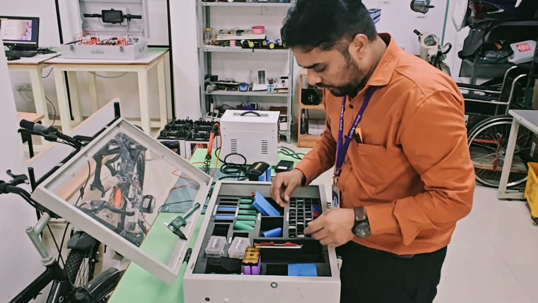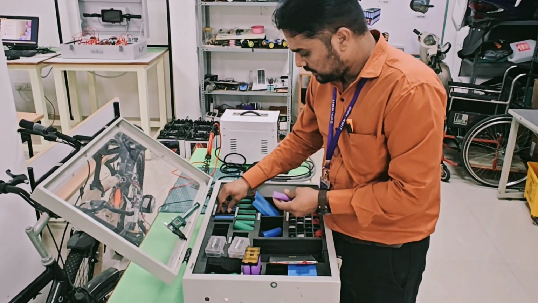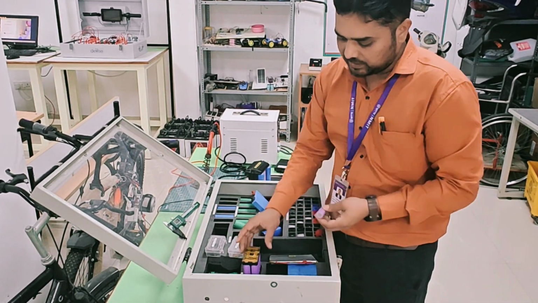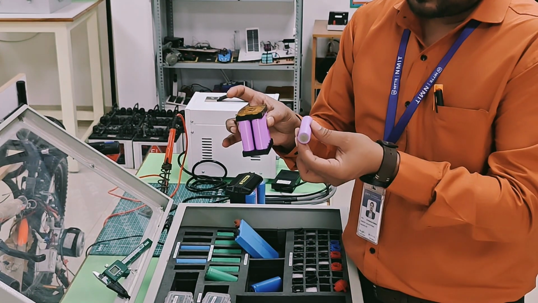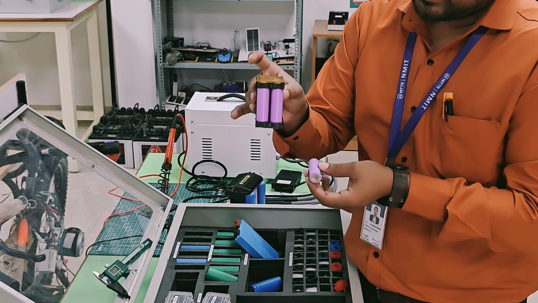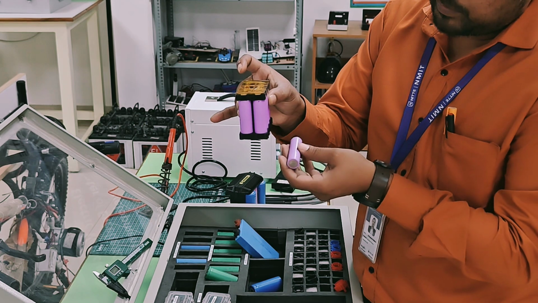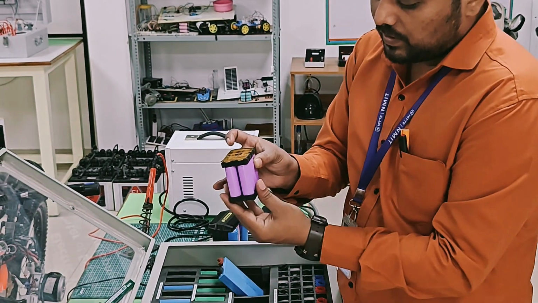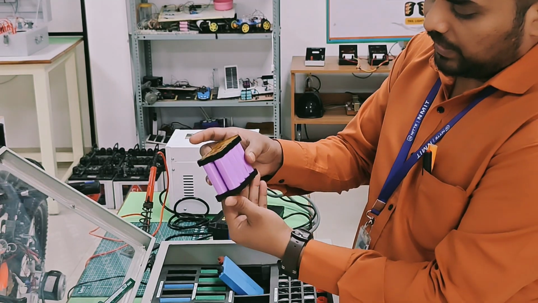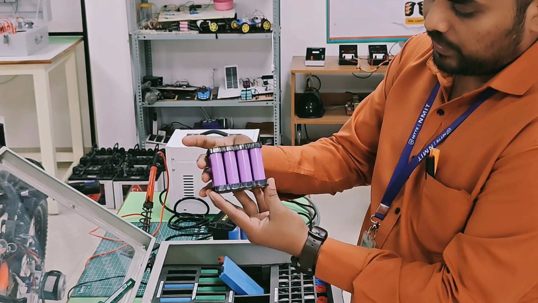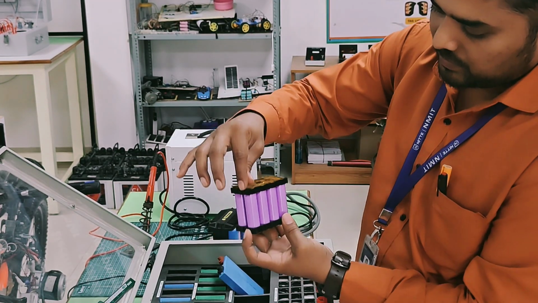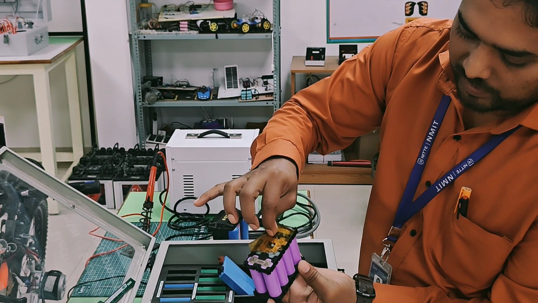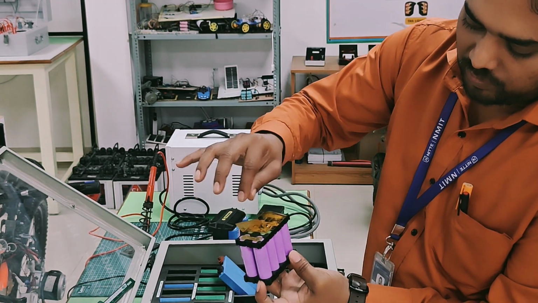Now, before I said this is a cell. This is a battery. Cell and battery, what is the difference? A battery is nothing but a series and parallel combination of cells. Now here I have a battery pack. It has cell holders and it is spot welded in different combinations.